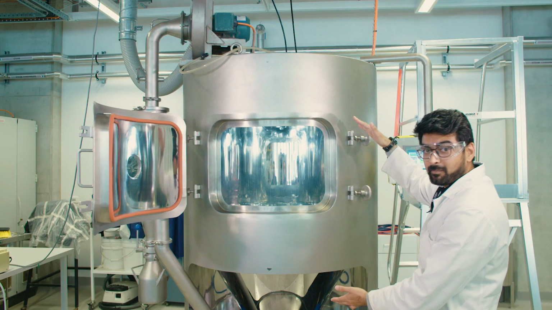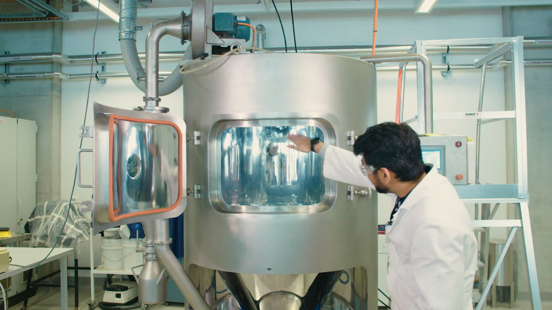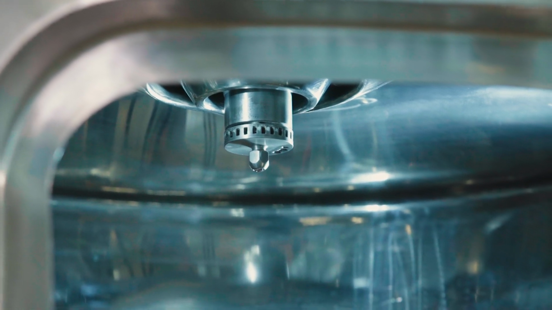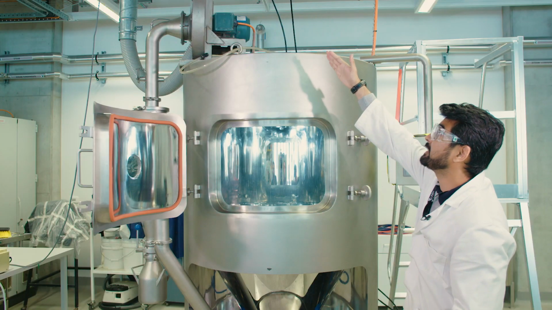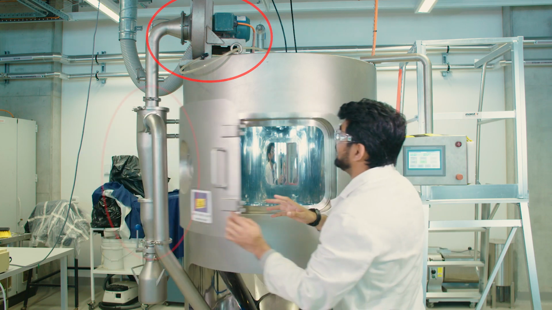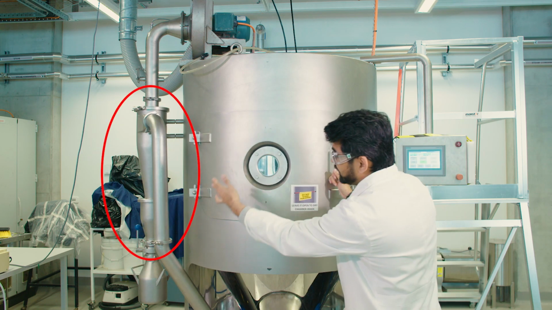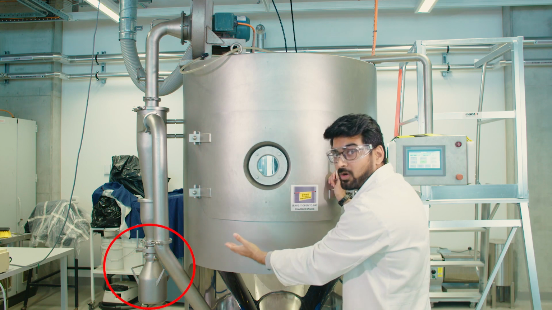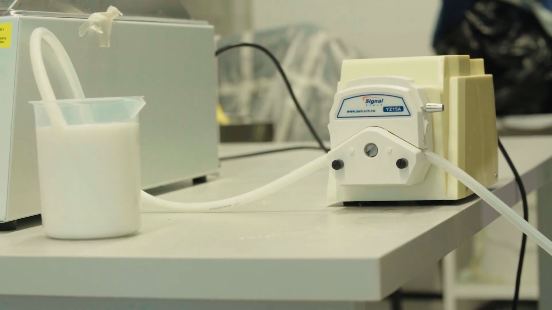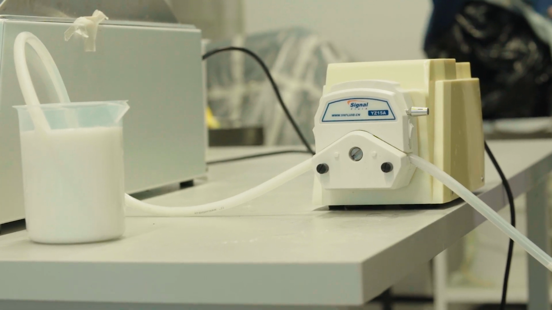It has a drying chamber. At the top of the drying chamber inside, you can see an atomizer, which is the centrifugal atomizer. On the top of the dryer you can see the exhaust system. Connected to the exhaust system is the cyclone, which is later connected to the collector where all the powder gets collected.